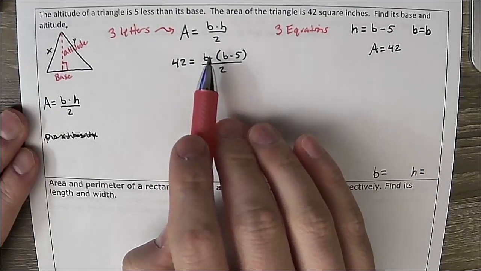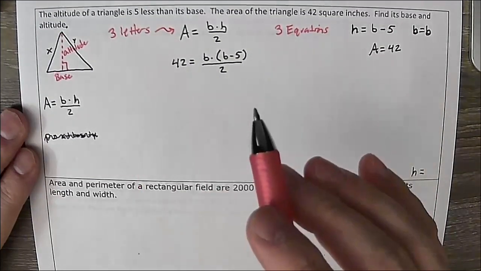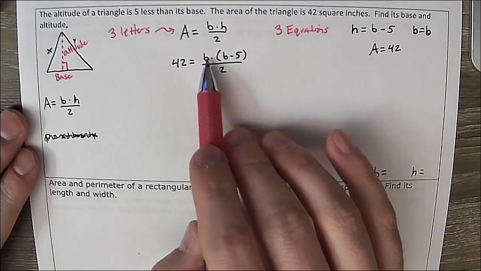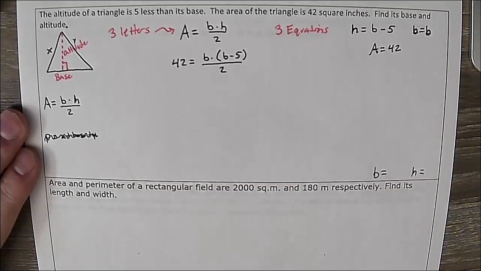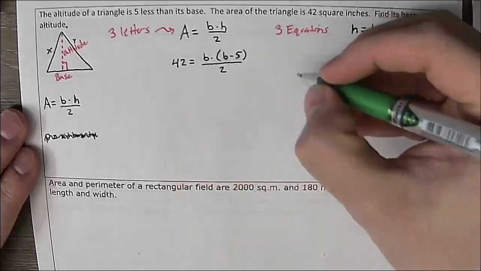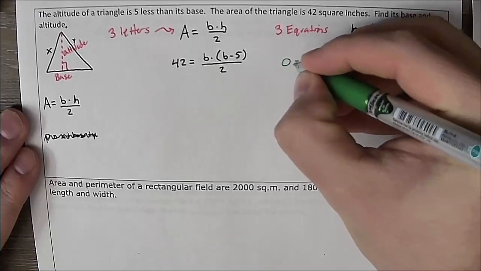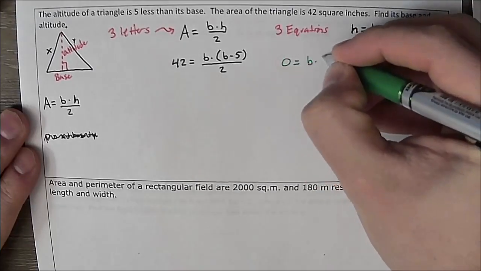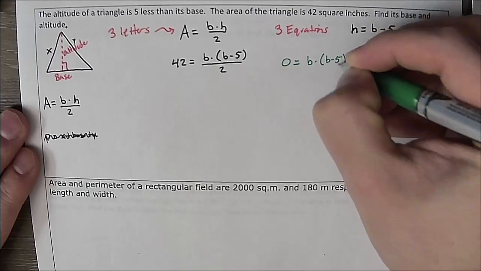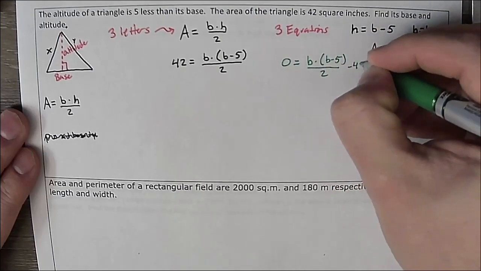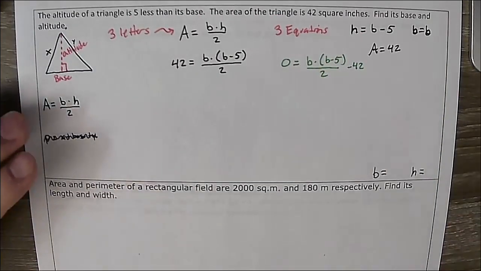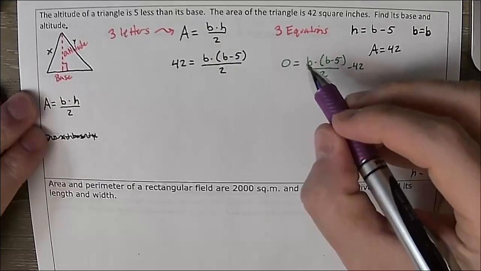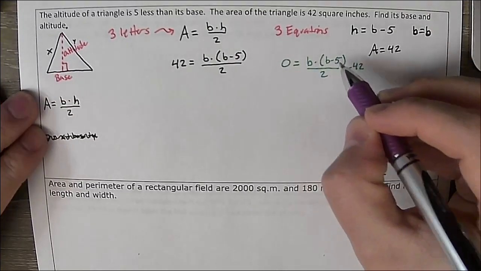We can't use the zero product property because we are multiplying, but we don't equal 0. So we might be thinking, well, if we subtract 42, Mr. Carlisle, we've got 0 equals b times b minus 5 all over 2 minus 42. Now it equals 0. Can we use the zero product property? Unfortunately, no. The zero product property only works when everything is being multiplied.